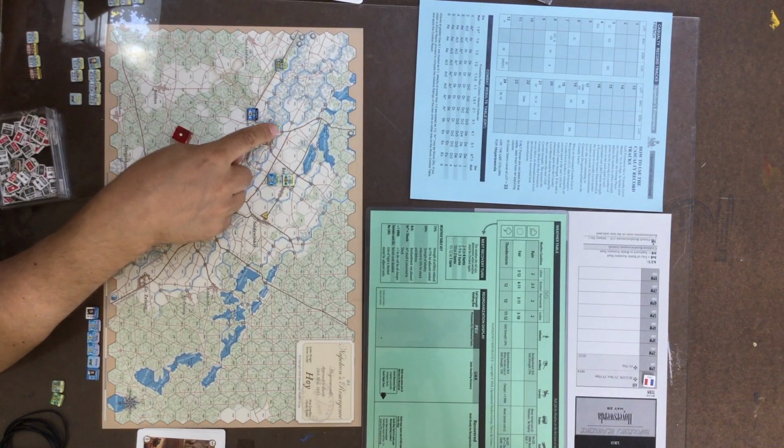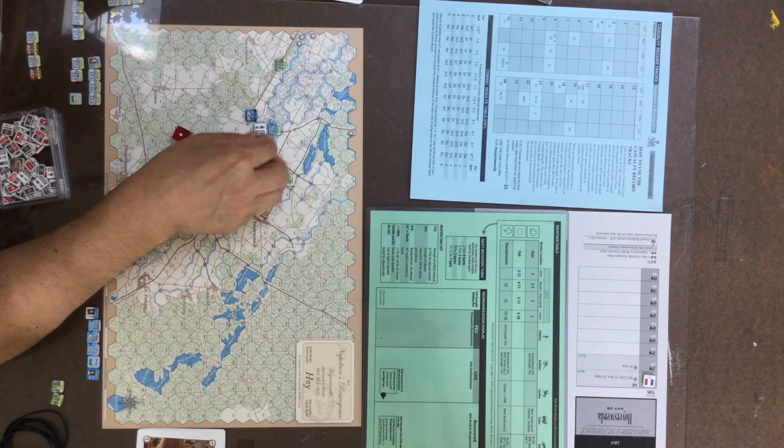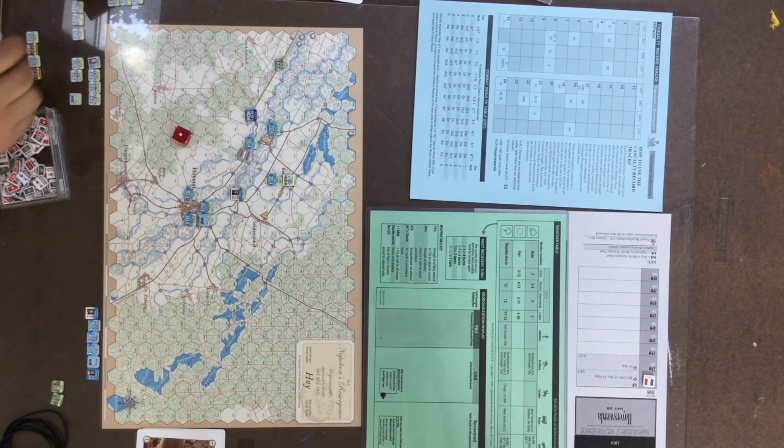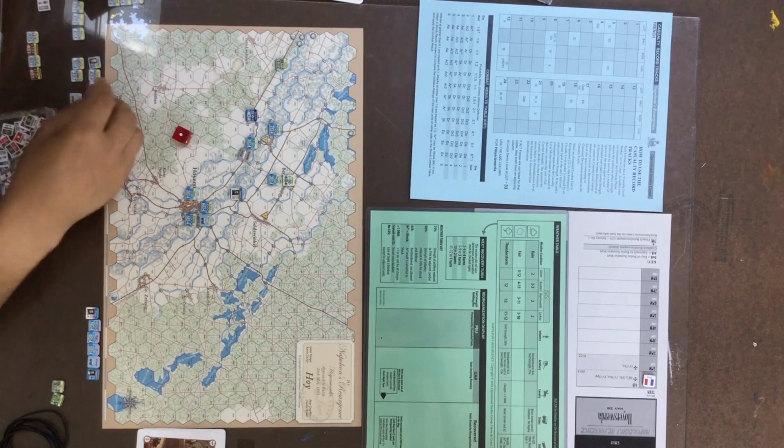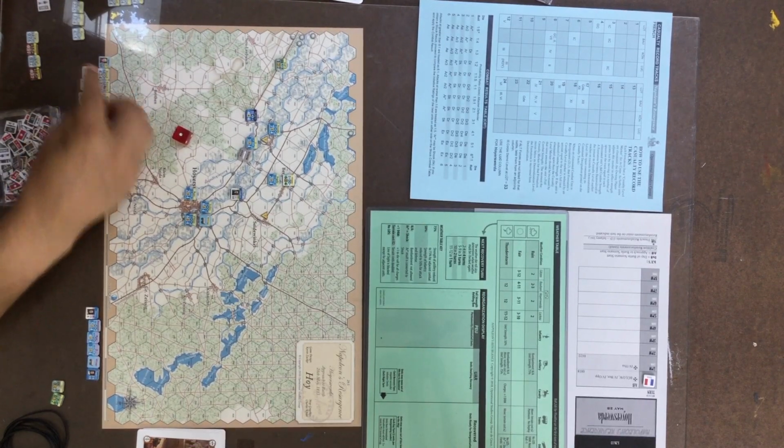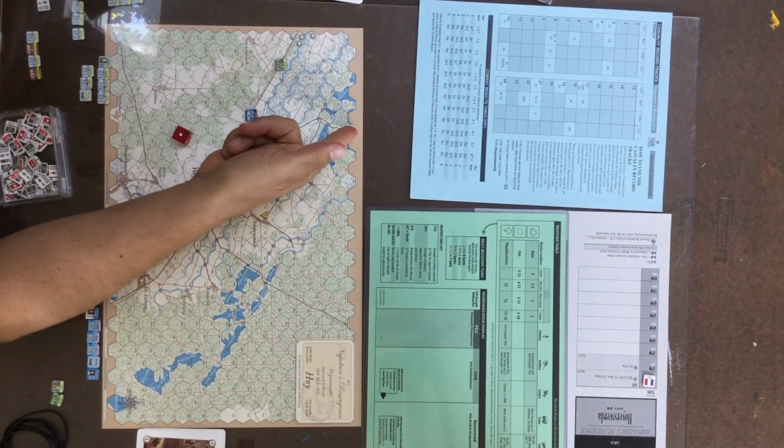This guy's pretty good where he is. Tyndall's good where he is. So these guys are done. So French are done. So now it goes to the Prussian half of the turn. Bülow has 2 divisions that are entering here.